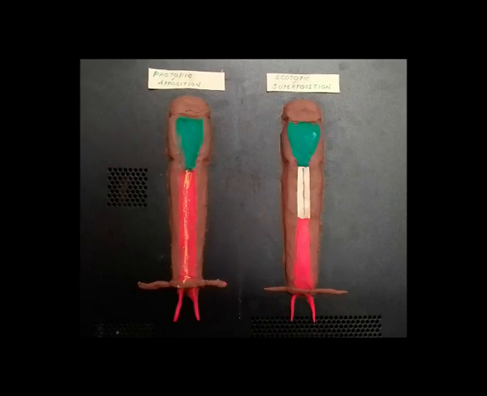So this is the difference between the photopic or apposition ommatidium and the scotopic or superposition ommatidium.